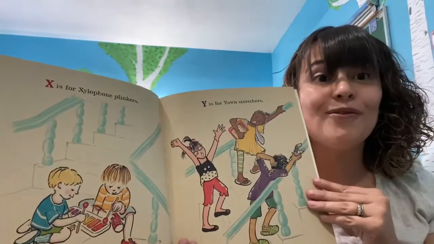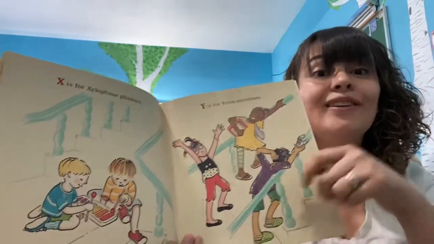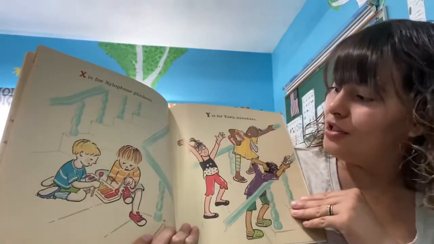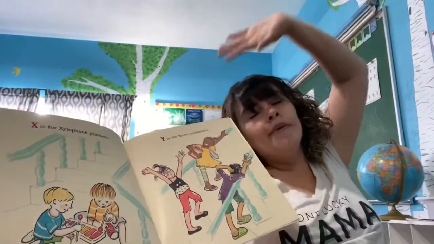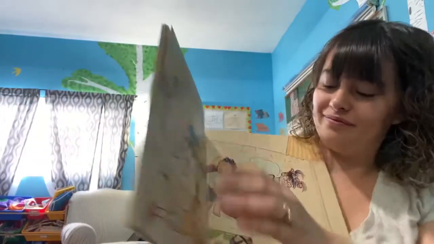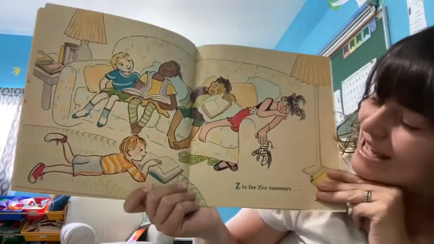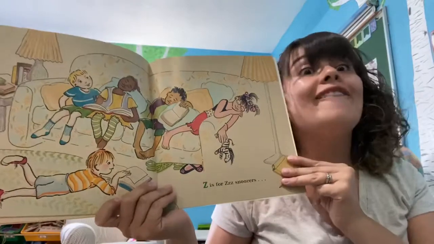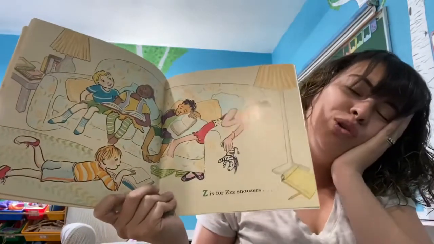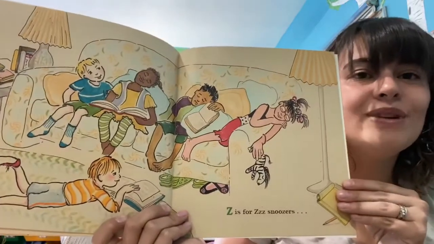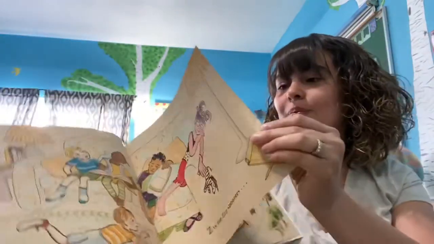We have a xylophone here in class. That's that fun little one. See what they've got? Y is for yawn stretchers. Oh, I'm getting sleepy. Z is for Z snoozers. They fell asleep. They're reading books. Look at that. One's reading a book. They fell asleep.